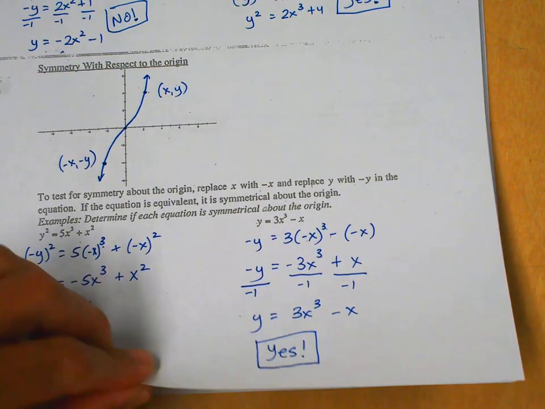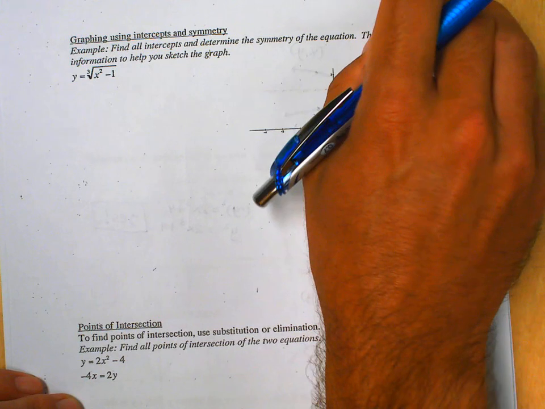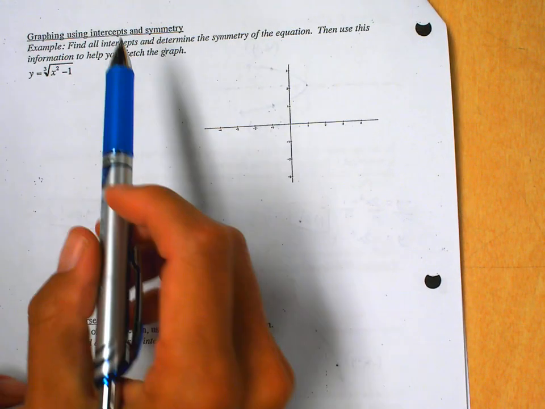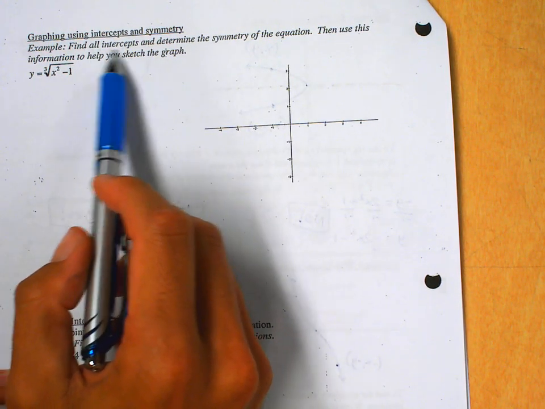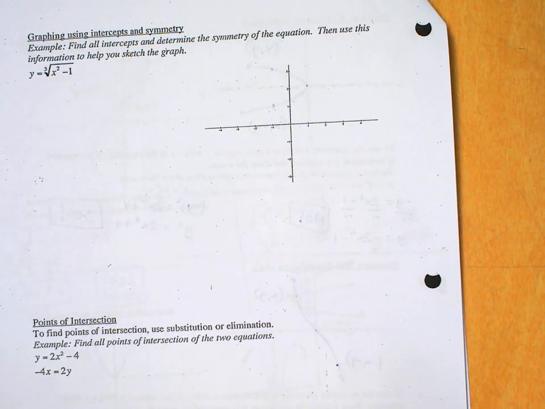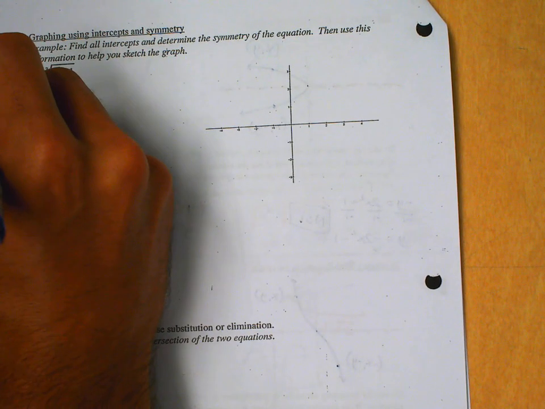All right, now we're going to use these skills. We're going to make a little graph based on what we know. We're going to combine everything, find the intercepts, x and y intercepts, determine the symmetry, use it to help you sketch the graph. So, x-intercepts.